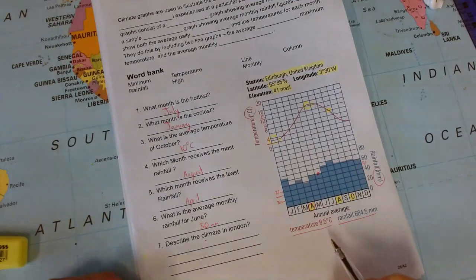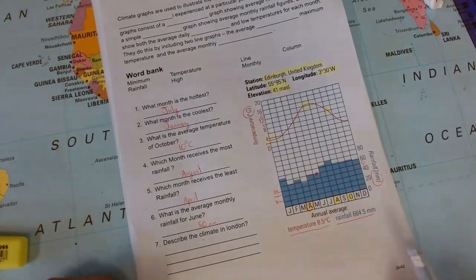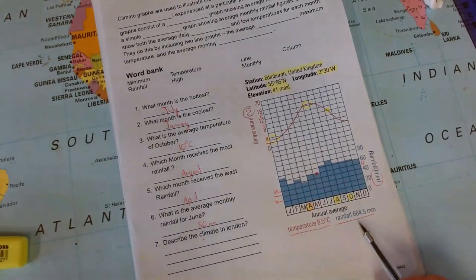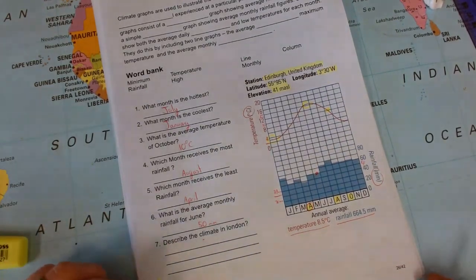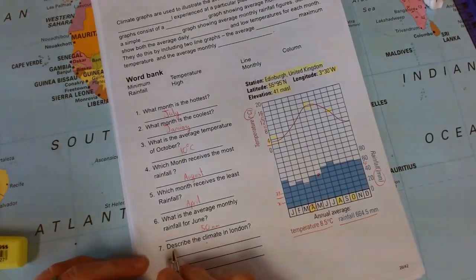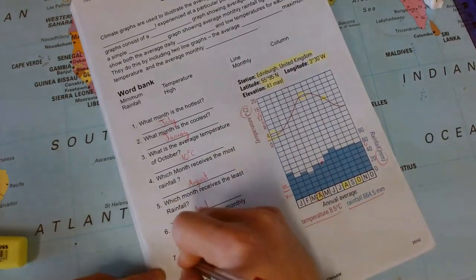This is something that gives you another good snapshot. If your average temperature over the course of the year is only around about 8.5 degrees, that's not particularly warm, especially where we come from. And our rainfall, 664 mils, it's pretty wet. And if you know anything about the UK, it's a pretty wet place. You don't get a lot of sunshine when you're up there. So describing the climate in London, what could we say?